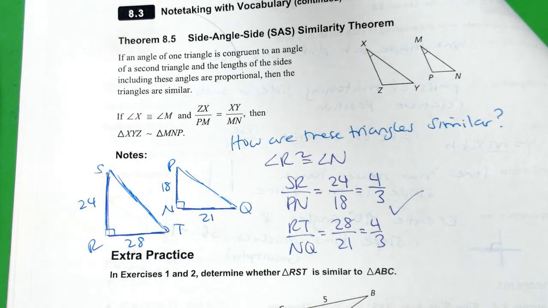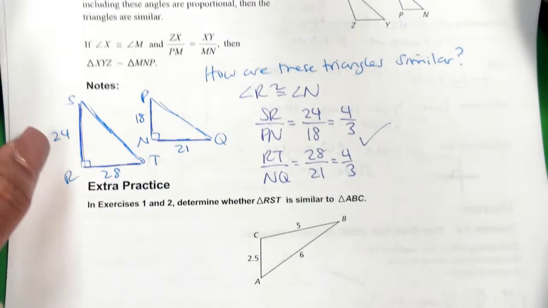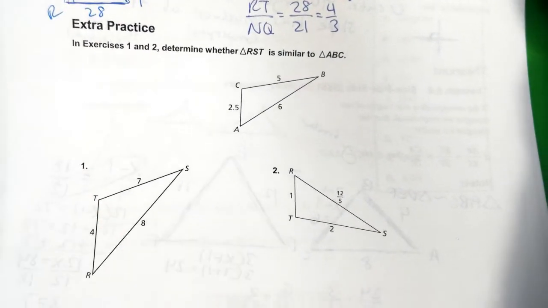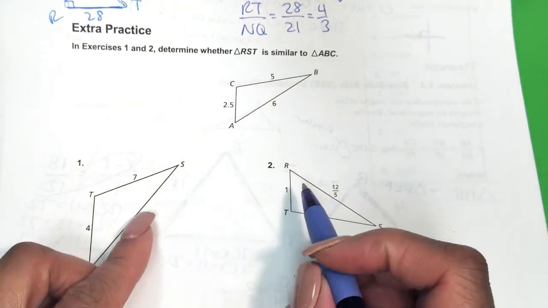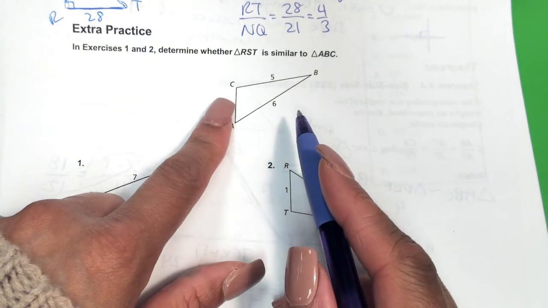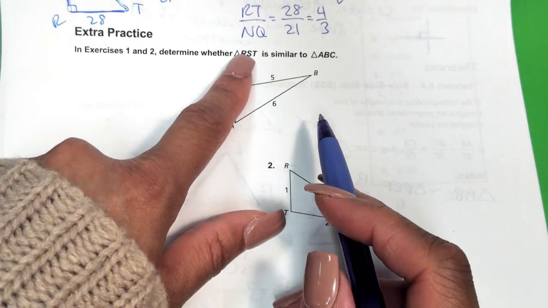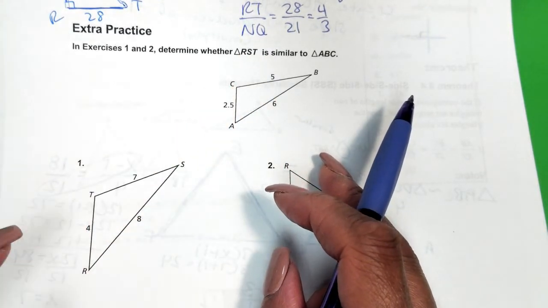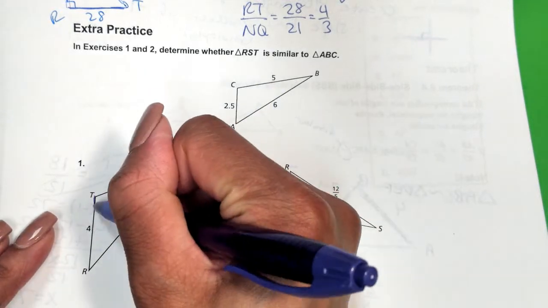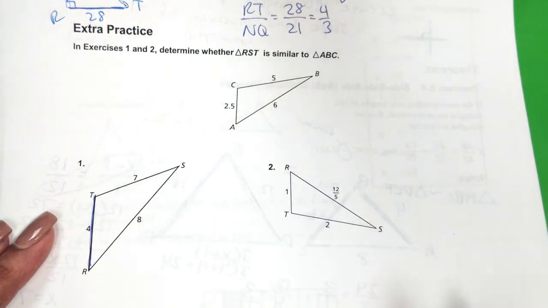Okay, let's go on to our extra practice problems at the bottom. So I have number 1 and 2. I have to determine whether both of these are going to be similar to the one that's given. RST is similar to ABC. So let's look at number 1. So I have RST. So what is congruent to TR?